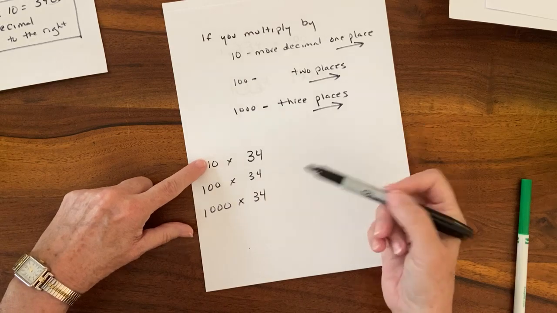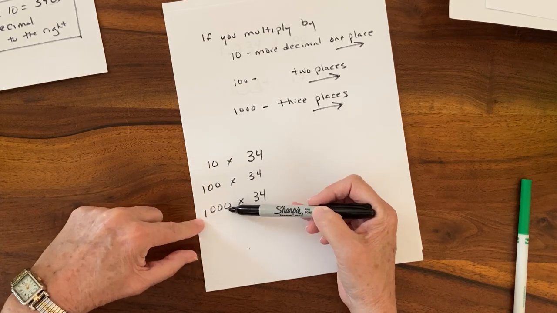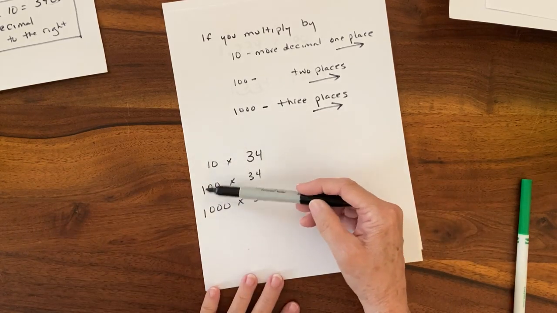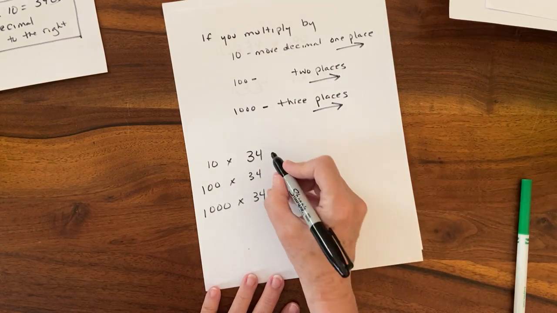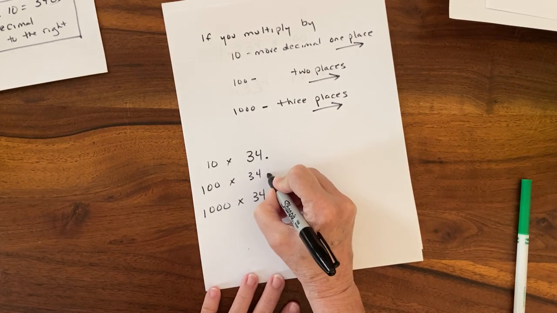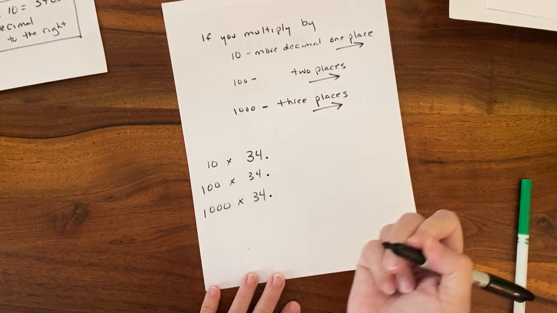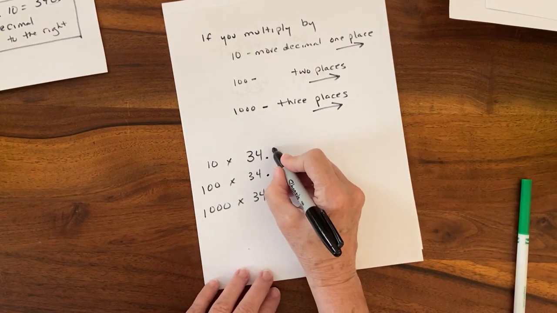I'm going to multiply 34 times 10, times 100, times 1,000. So there's 1 zero, 2 zeros, 3 zeros, right? Okay, I'm going to add a decimal to each of those because I can do that. Add a 0.